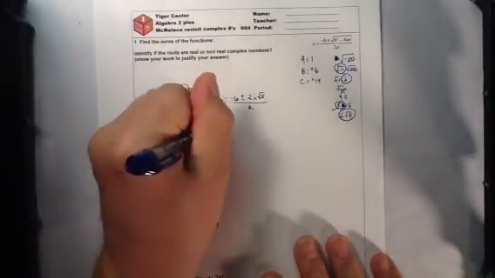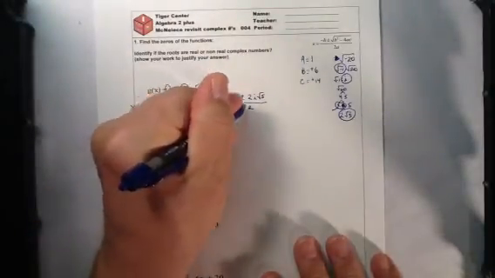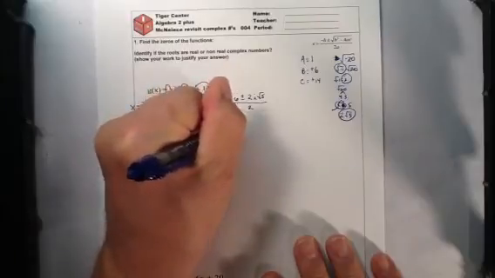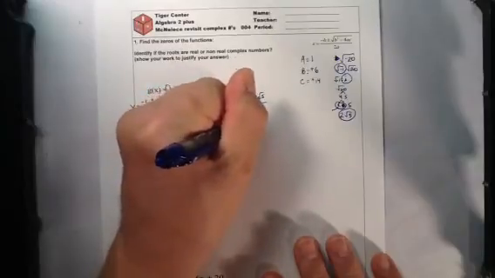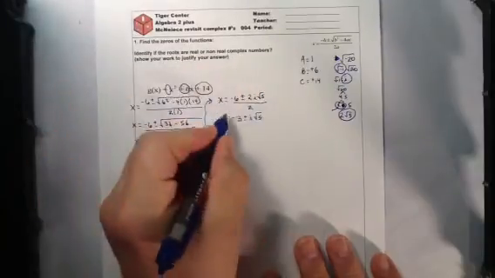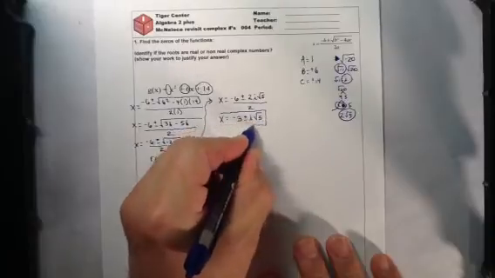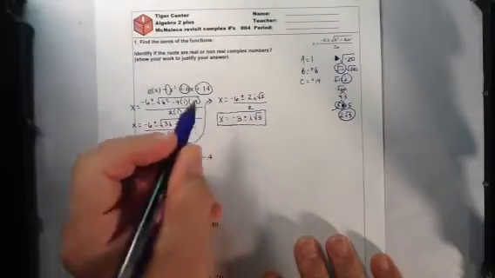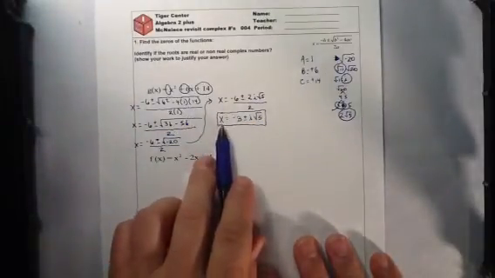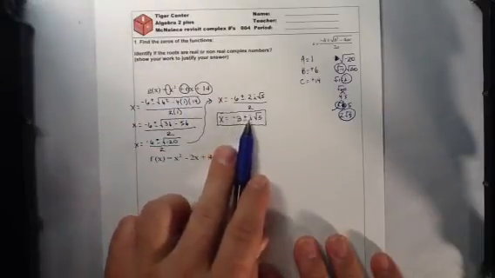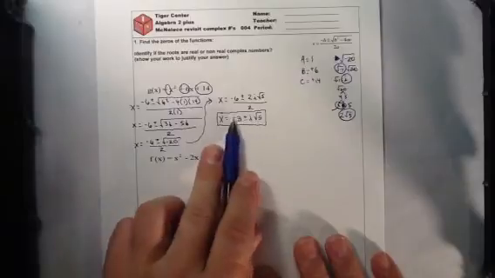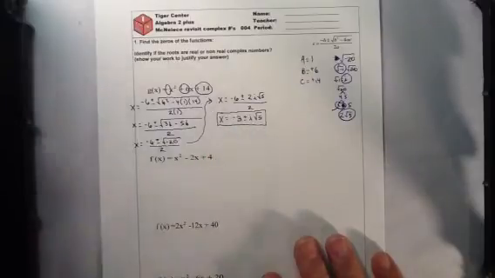Now we can simplify. Negative 6 divided by 2 gives us a negative 3, plus or minus 2 divided by 2 is 1, i root 5. So now we're almost done. We can see that the zeros are negative 3 plus i radical 5 and negative 3 minus i radical 5.